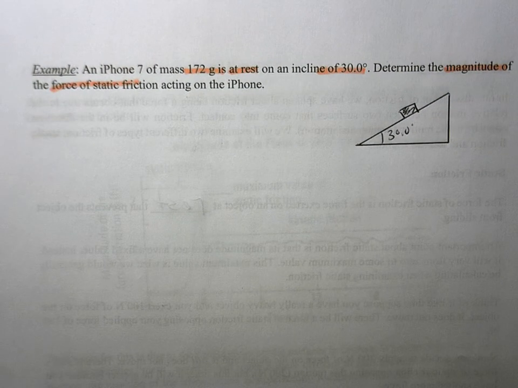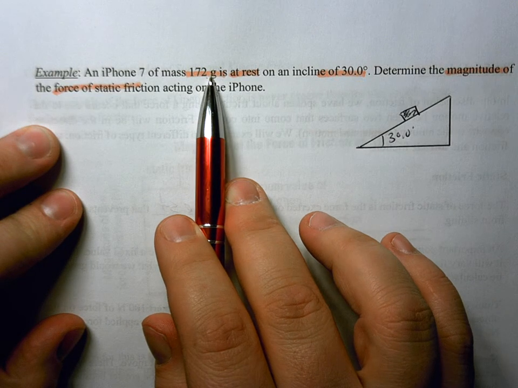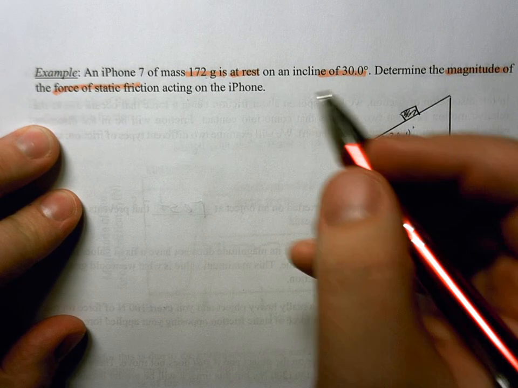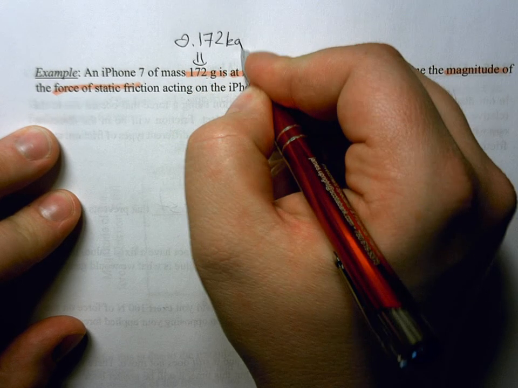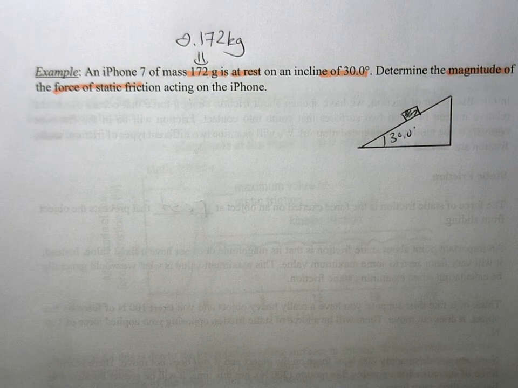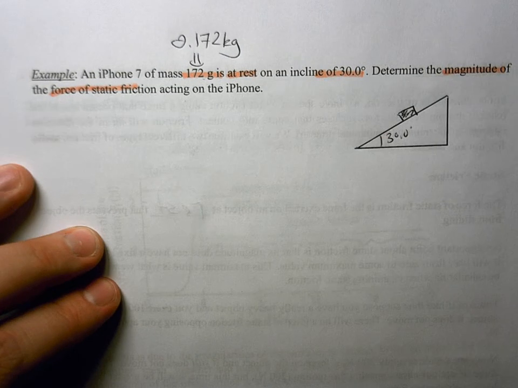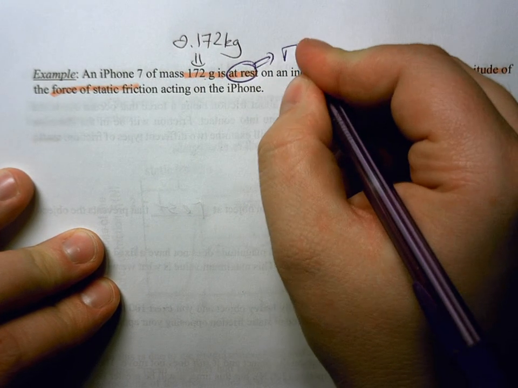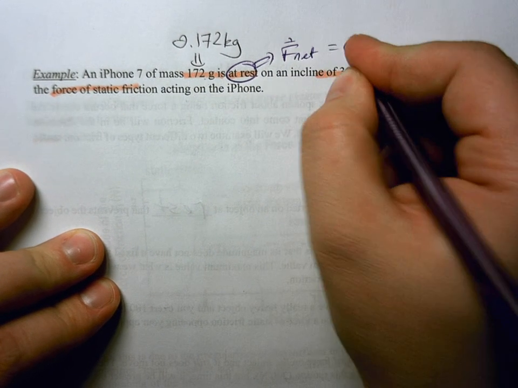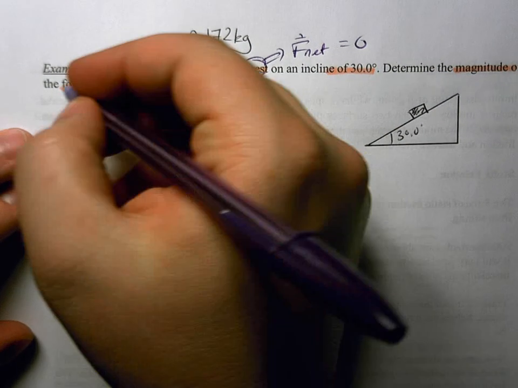Now, a couple of things. First of all, my mass in grams, I don't like that. To go from grams to kilograms, we're going to divide by 1,000. So this is really the same as 0.172 kilograms. That's important. And that's pretty much the only main thing. And then, of course, being at rest, keyword, this is not moving, we get to say the net force is 0. We really love that. So let's draw our free body diagram.